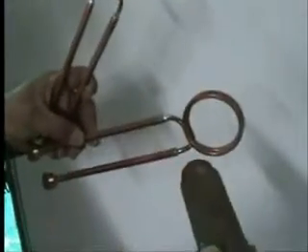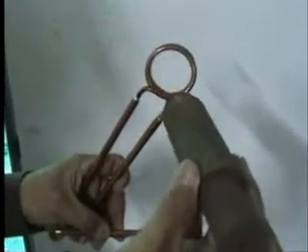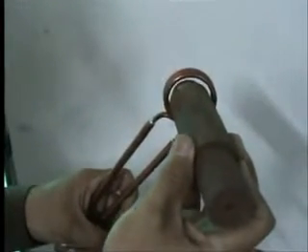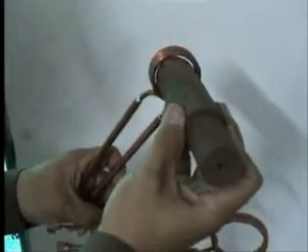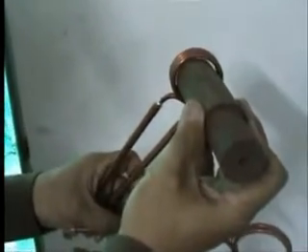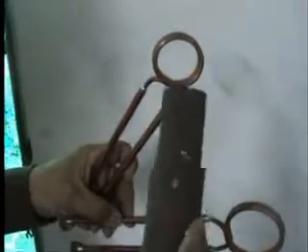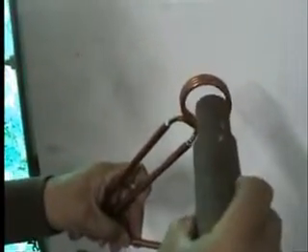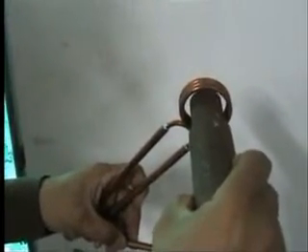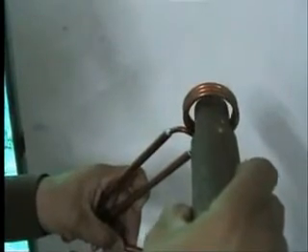For example, you have a coil like this which is smaller than this coil. The diameter is small. So if I try to put this component inside here, the gap is less than 1 millimeter. So maybe the machine won't start. To have a better efficiency, you should have a diameter which should easily go into the coil and have a 2 to 3 millimeter gap between the component and the coil.